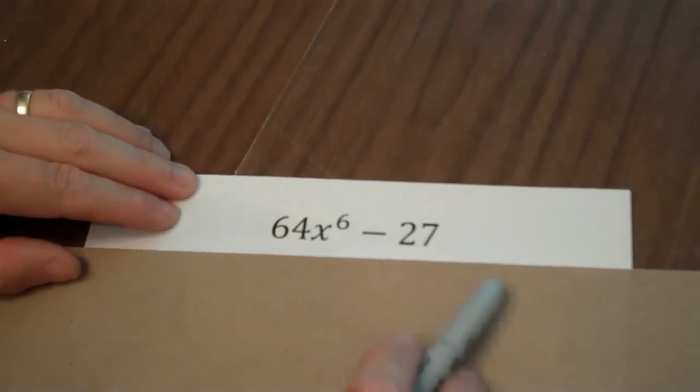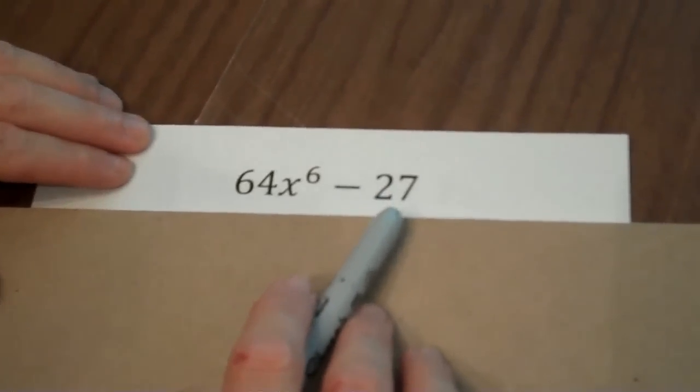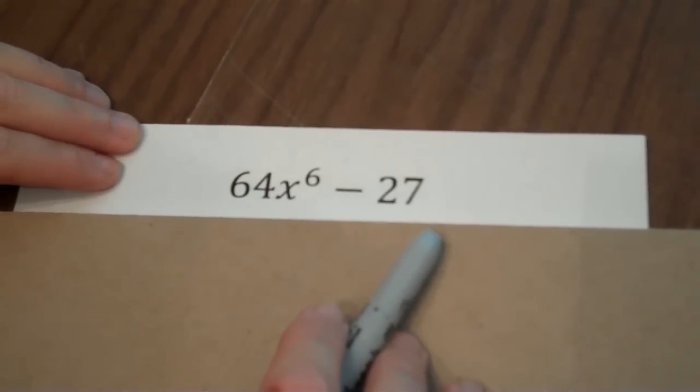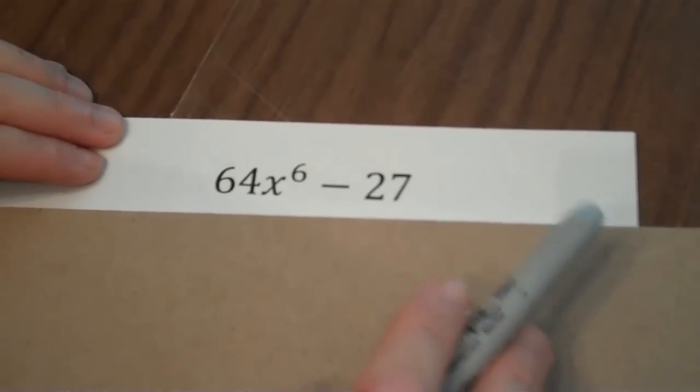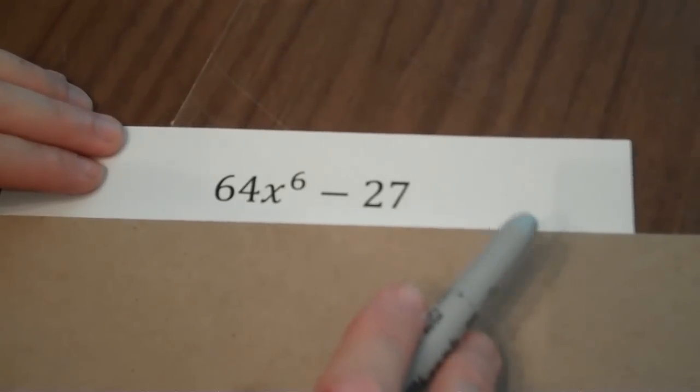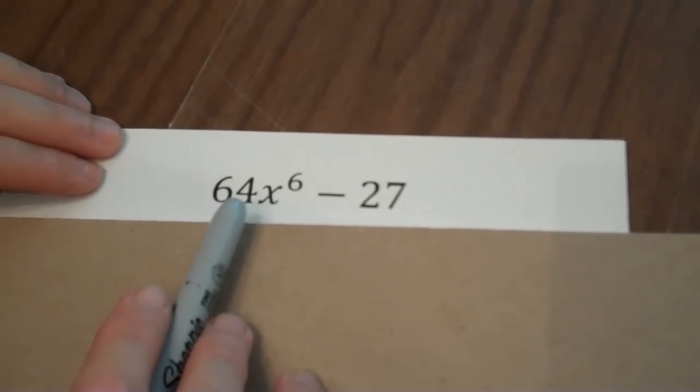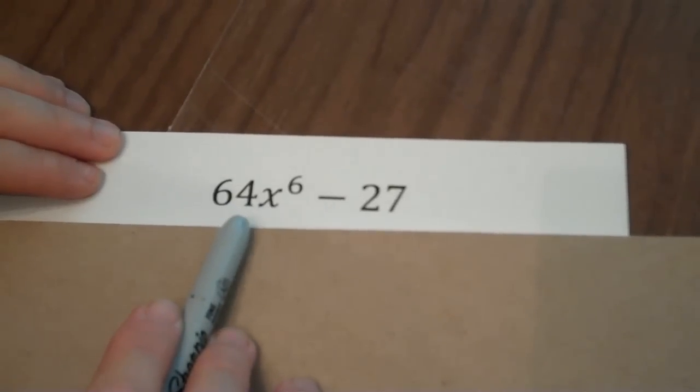Let's take a look at our third problem. Once again, I have a binomial. That means it has two terms. It must be, since it's a subtraction problem, either the difference of two squares or the difference of two cubes. Now notice again the problem with the first term.